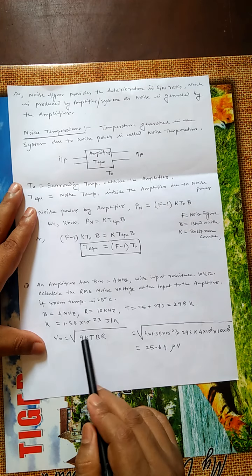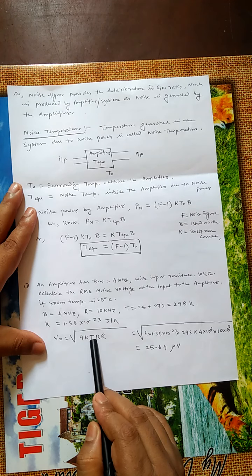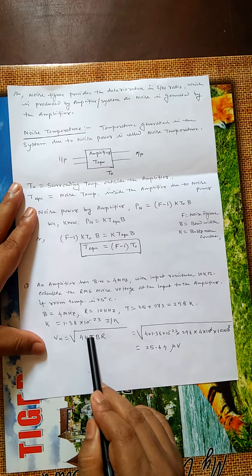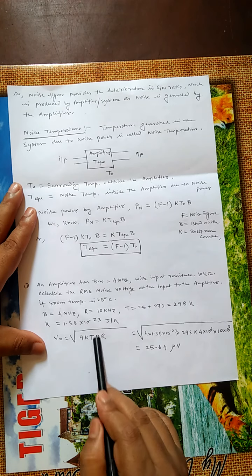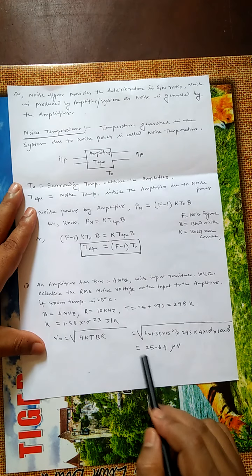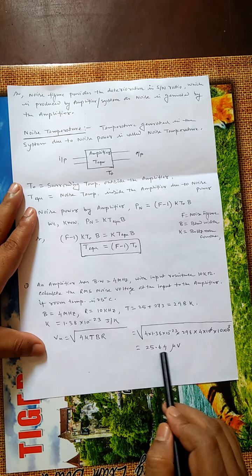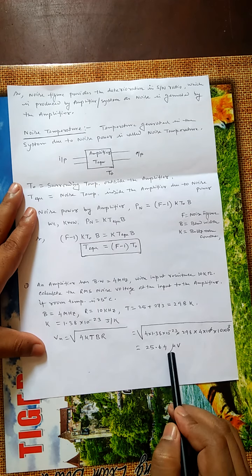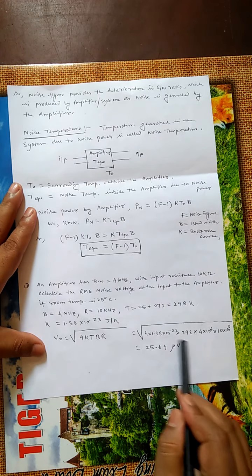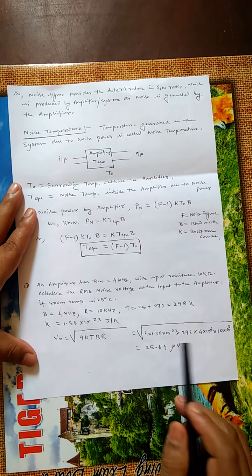We know all the values. K is Boltzmann's constant, T is the room temperature in Kelvin, B is the bandwidth, R is the resistance. So we get the noise voltage equal to 25.64 microvolt. So we can see that very little voltage is generated due to the noise.